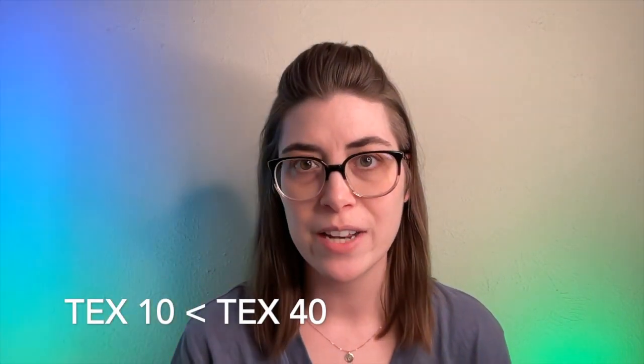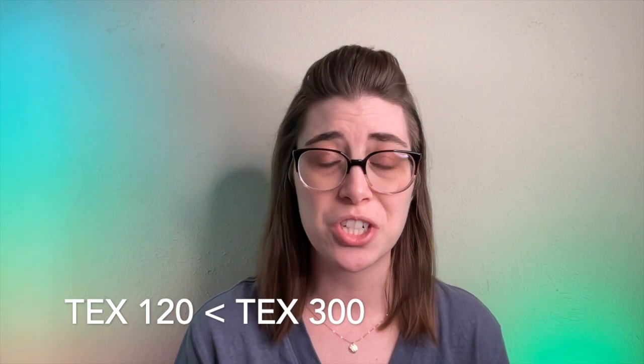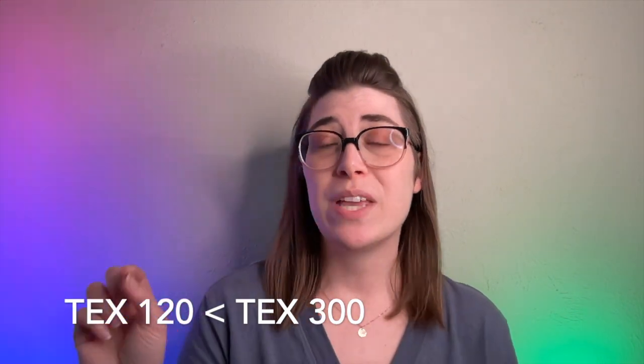Tex is another one that comes up a lot. Tex is one of a few different methods of measuring thread size. We use Tex commonly. We're in the United States. It's just what our company uses. But Tex could be anywhere from Tex 10, which is very, very fine, to a Tex 40, which is a little more chunky. You'd use it on a decent weight chino, all the way up to really crazy Tex 120 for heavy top stitching, Tex 300 for inside buttonholes to give it a little bit more oomph, a little bit more durability. So Tex is just a way of measuring thread size.